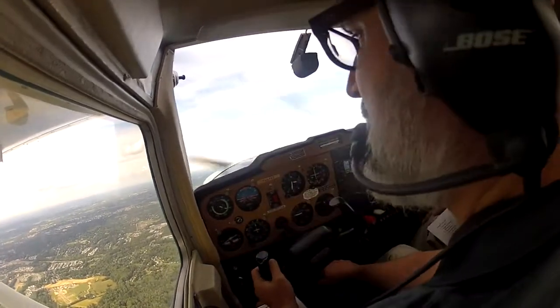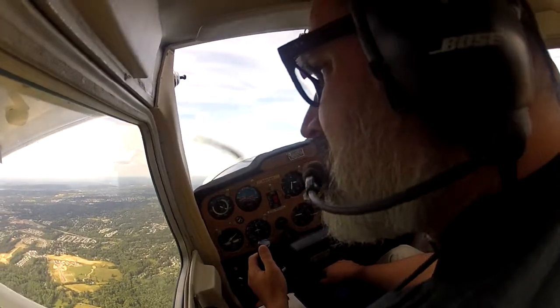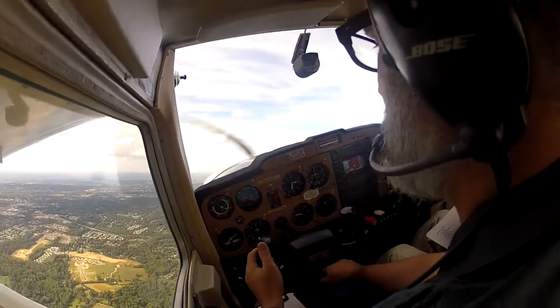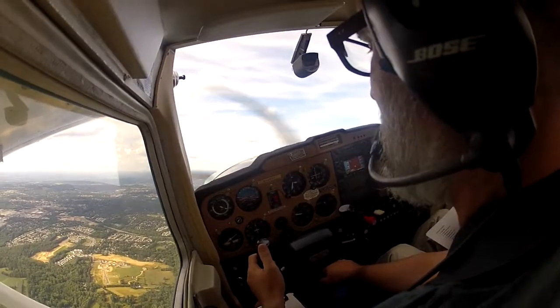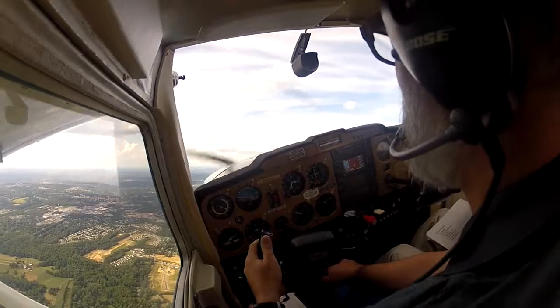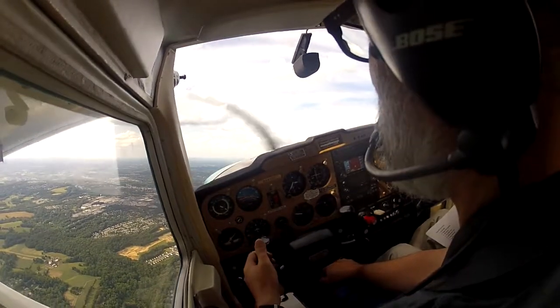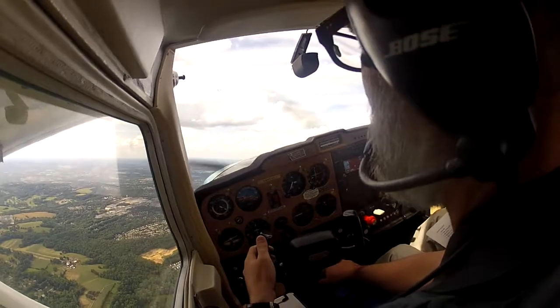All right. We're looking for traffic. And the purpose of this is to clear the area. So we should be doing this vigilantly, looking for other traffic. And if you did a clearing turn and you saw traffic nearby, you might say, well, let's wait till he's out of the way. Or let's go somewhere where we're less likely to interfere with other traffic.